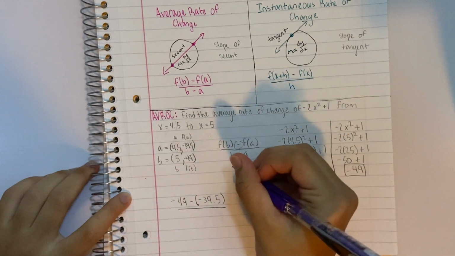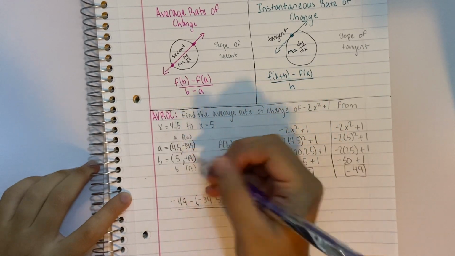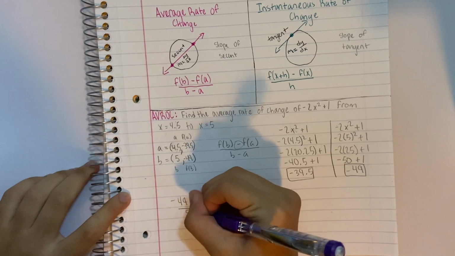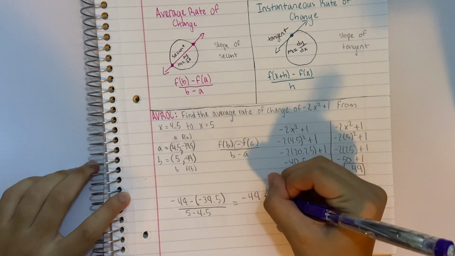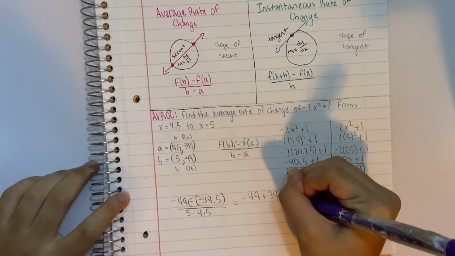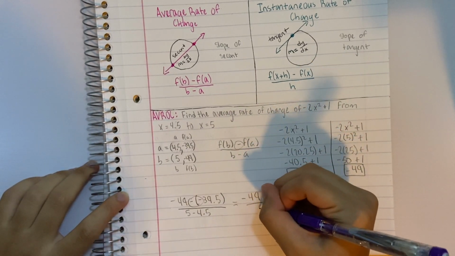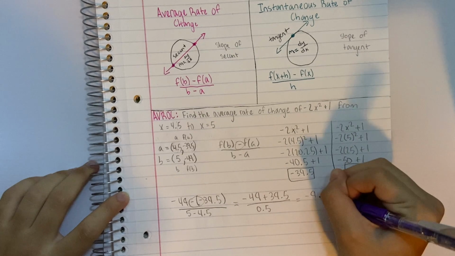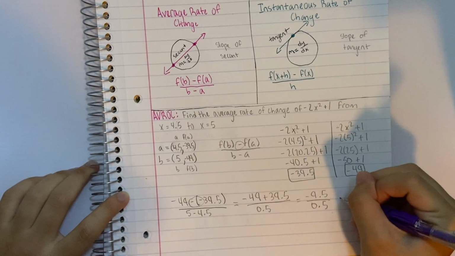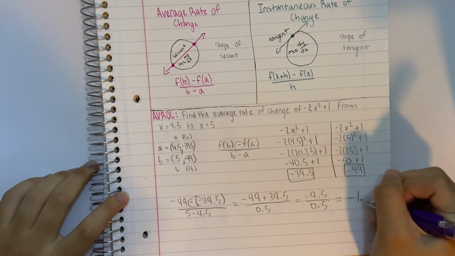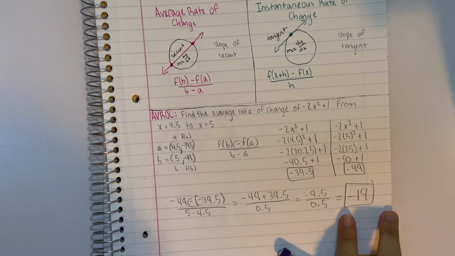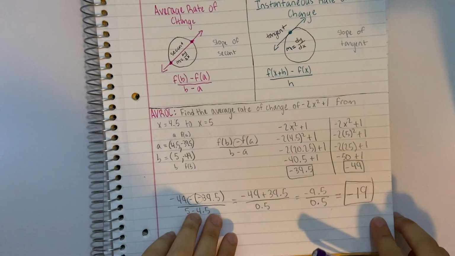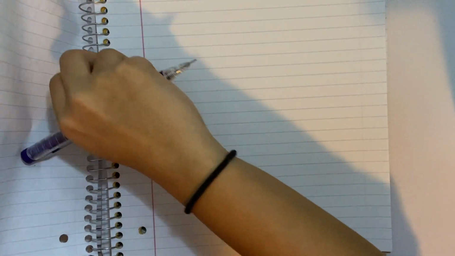Now you add the b minus a, so 5 minus 4.5. Which would give you a final answer of negative 19. And then now to solve for instantaneous rate of change.